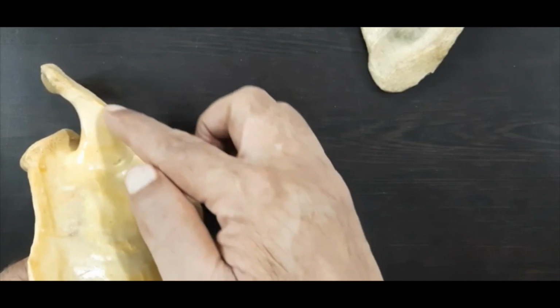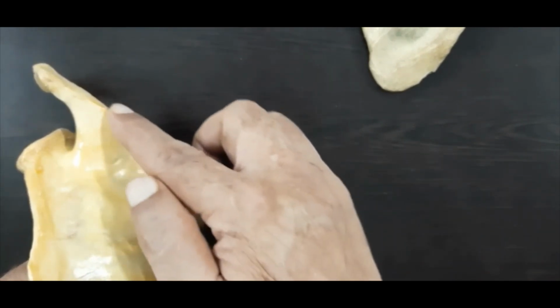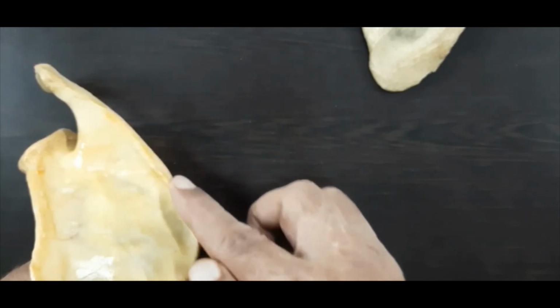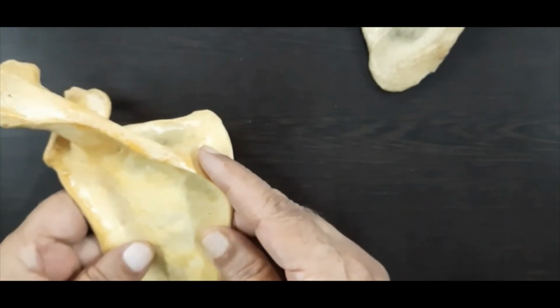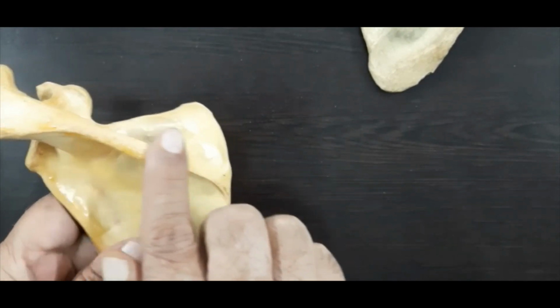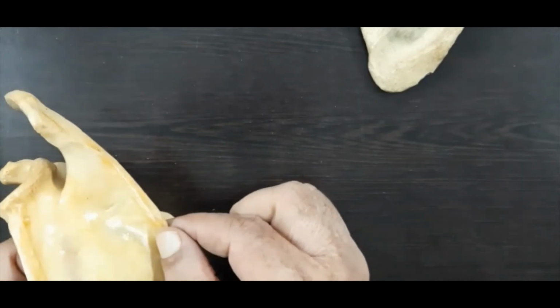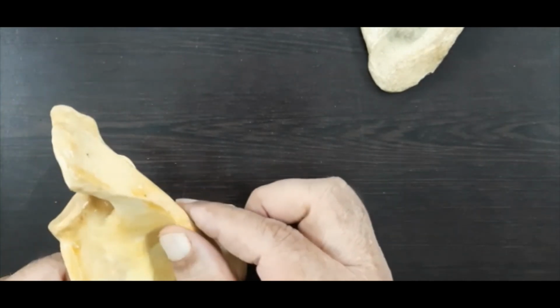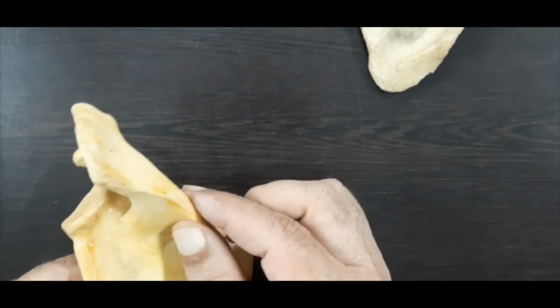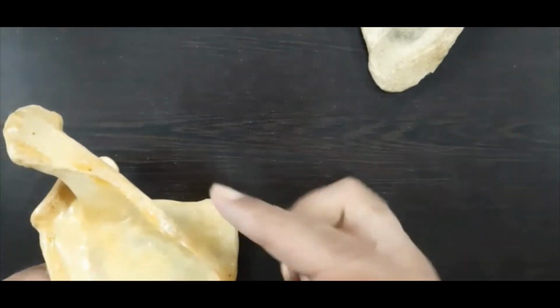Opposite to this border is a free border, and this free border is called the posterior border. If you see the whole thickness of the posterior border by tilting the bone, you can see that this is the crest of the spinous process. So the posterior border is sometimes also called the crest of the spine. They are both the same thing.